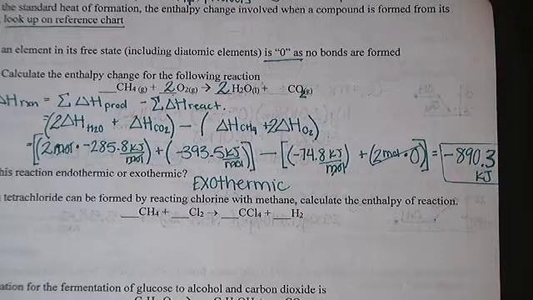That is how you calculate Hess's law for enthalpy of reactions. You have the rest of the page to complete on your own.